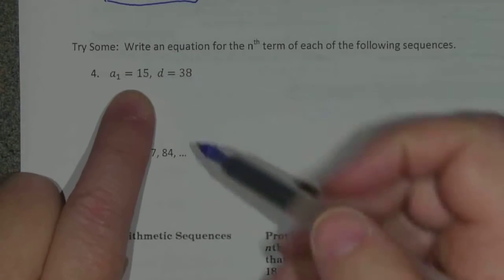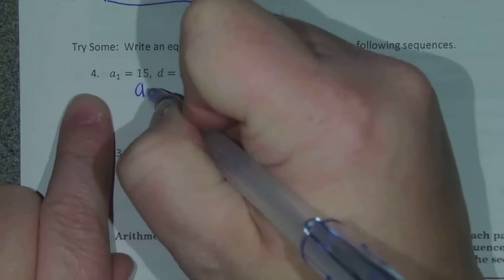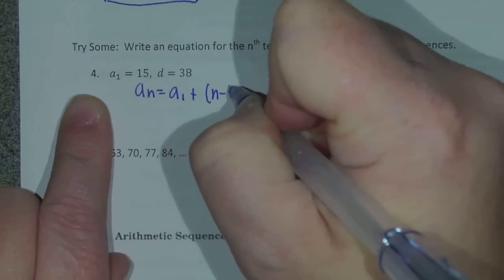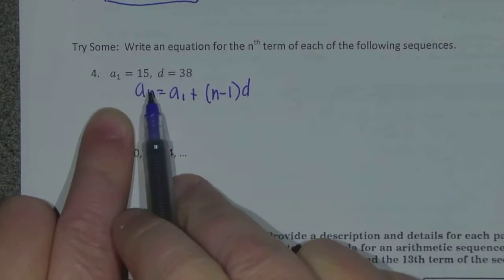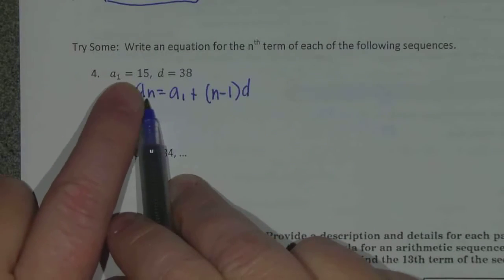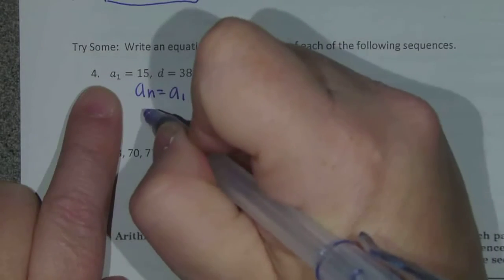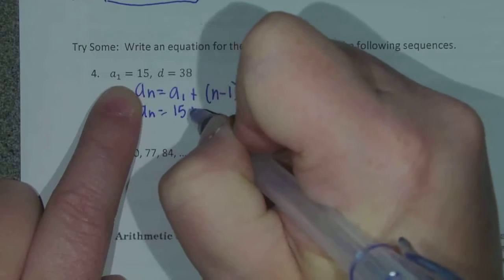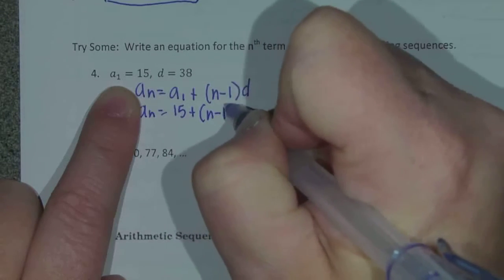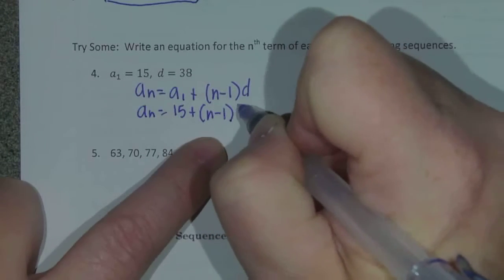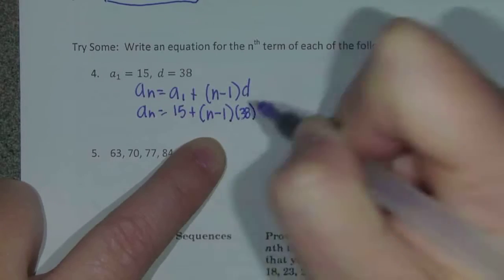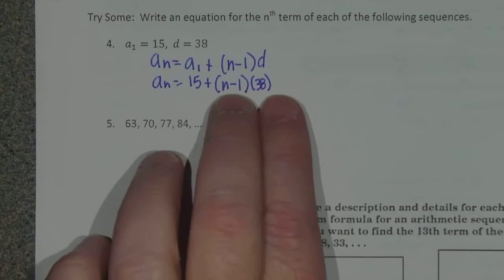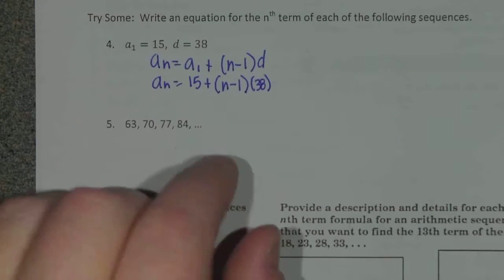So we have our A1 and we have our D. So again, we're going to use that same formula that we were using before. But I don't know my n value, right? Because I don't know what term I'm looking for. So I'm going to do the A, and I know my first term is 15. I don't know my n value, but I do know my D value. So the question is, how do we simplify this side over here so that we can get it to be an equation?